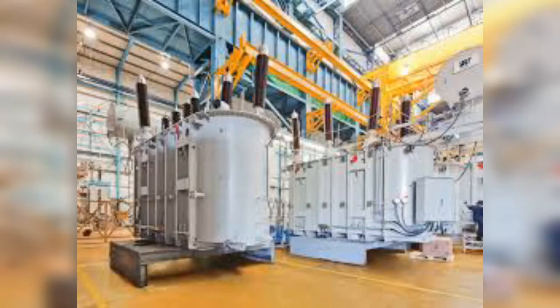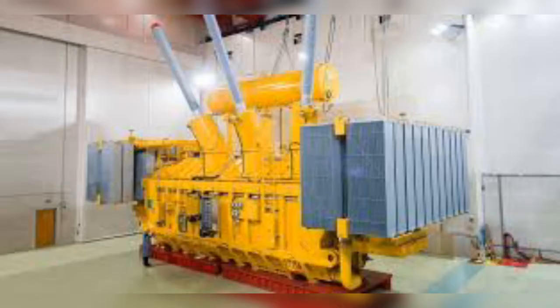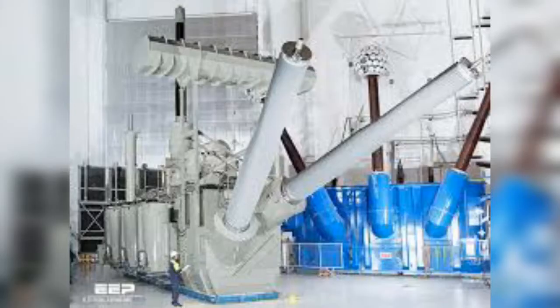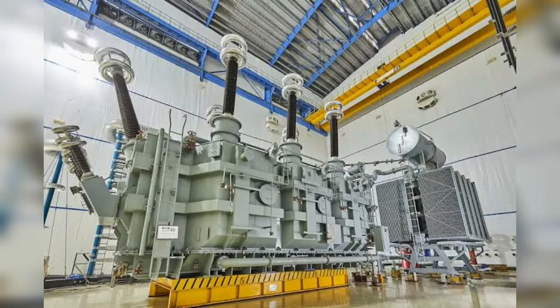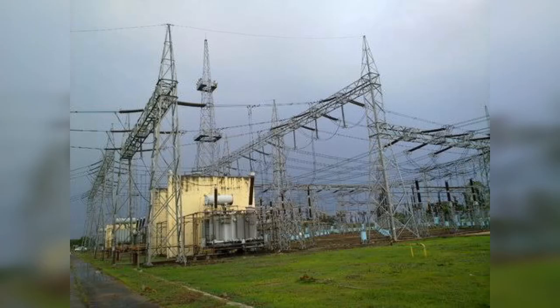The term reliability is closely related to the term availability and can be defined as the probability of failure-free operation of a system for a specific period of time in a specific environment.